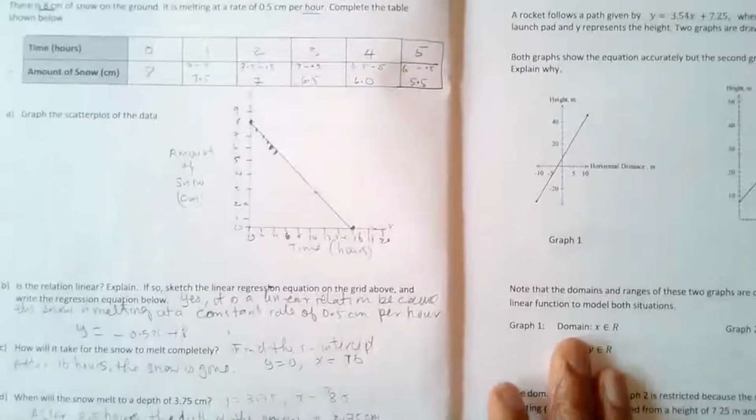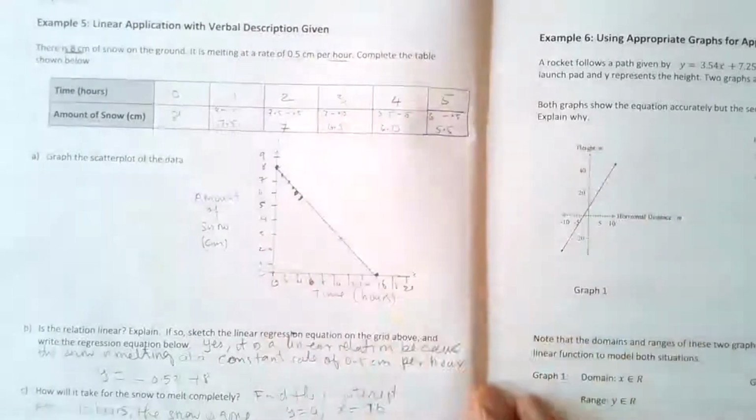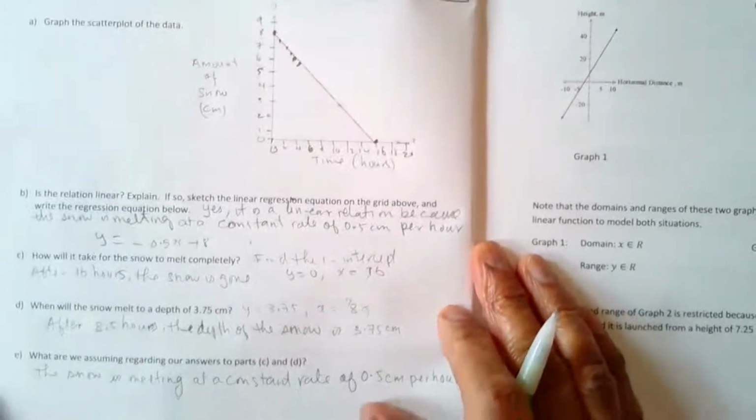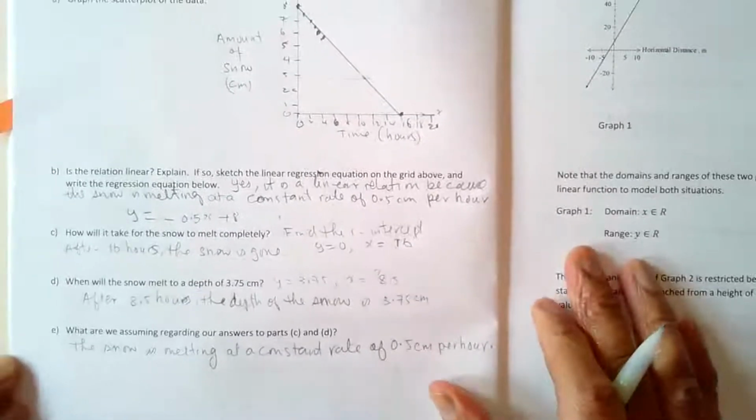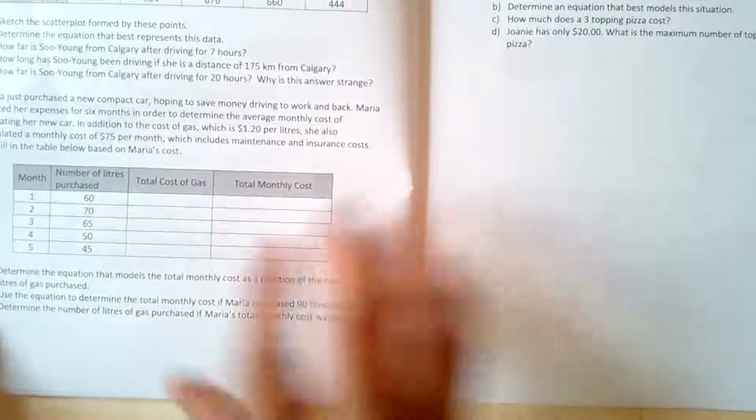Okay, so that concludes the example questions for verbal description. And by now you should be working on your assignment questions, which is on question 7. So you want to try question 7 on page 38.